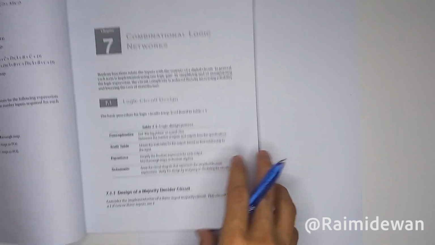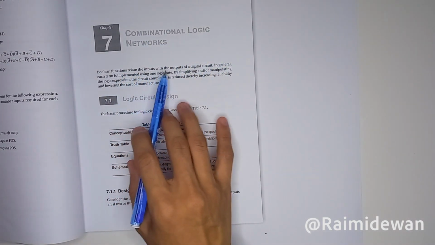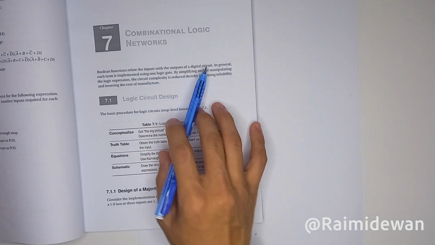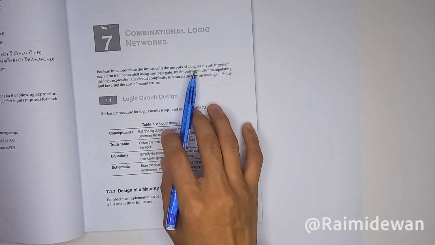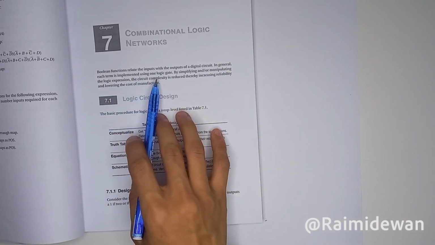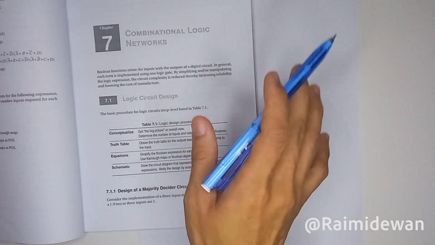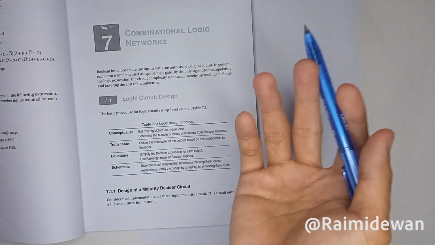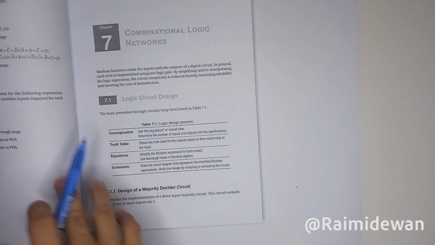I just summarize. Combinational logic networks: a Boolean function relates the input with the outputs of digital circuits. In general, each term is implemented using one logic gate. By simplifying or manipulating the logic expression, the circuit complexity is reduced, thereby increasing reliability and lowering the cost. Instead of using 3 logic gates, you can use 1. So it's simpler, with more reliability and lower cost.